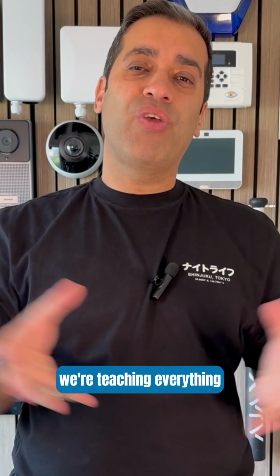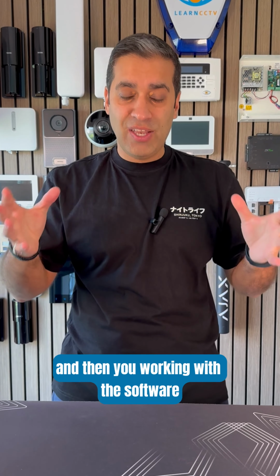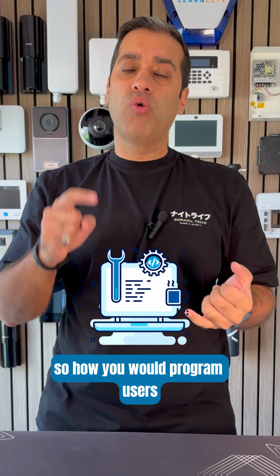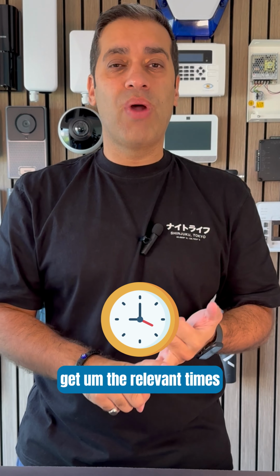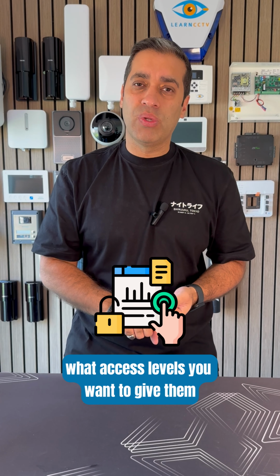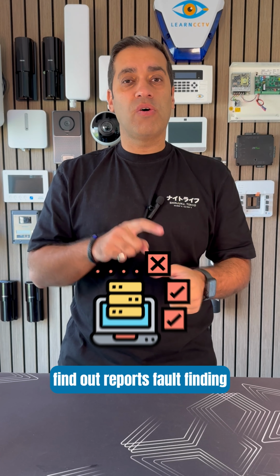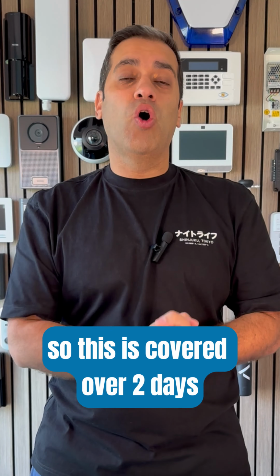We're teaching everything. So we're teaching how to wire from the break glass to the lock, from the push to exit back to the system. Everything's integrated, and then you're working with the software. So how you would program users, get the relevant times, what access levels you want to give them, find out reports, fault finding. So this is covered over 2 days.